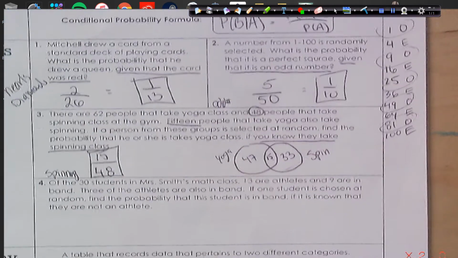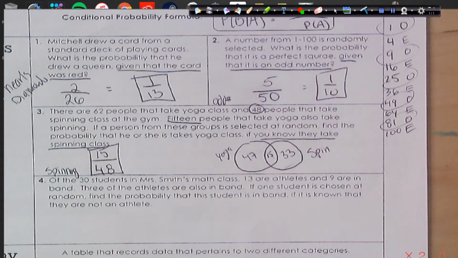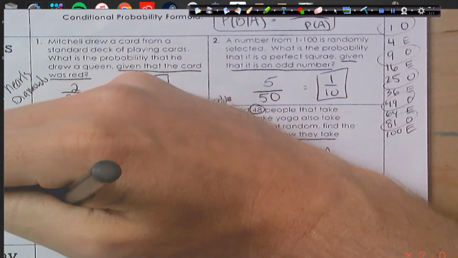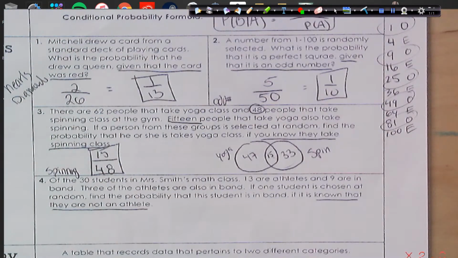Okay? Of the 30 students in Mrs. Smith's math class, that's not mine, 13 are athletes and 9 are in the band. 3 of the athletes are also in the band. If one is chosen at random, find the probability that the student is in the band if you know that they are not an athlete.